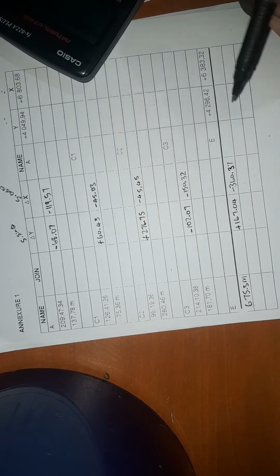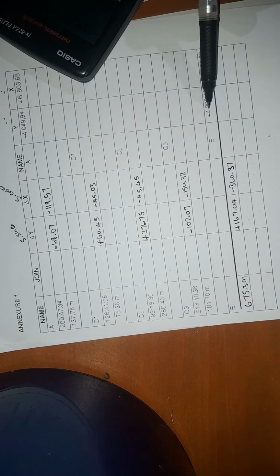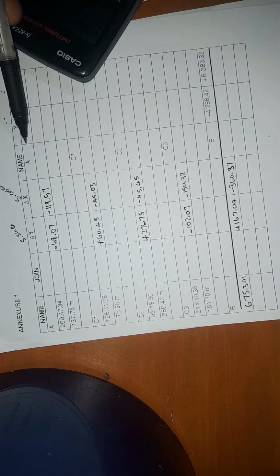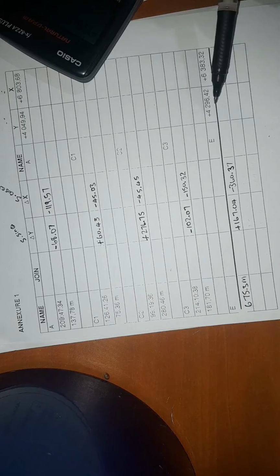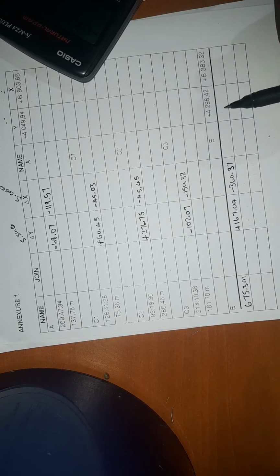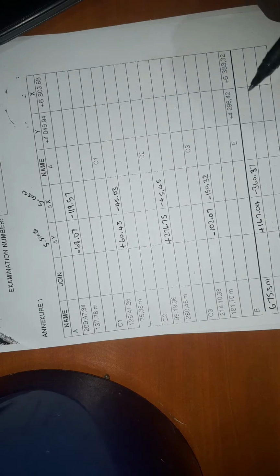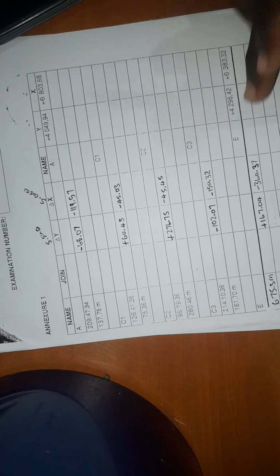We take this one, the bottom one, subtract the top one, and put the answer here. Then we take this one and subtract that one, in order to find the difference between the two coordinates.